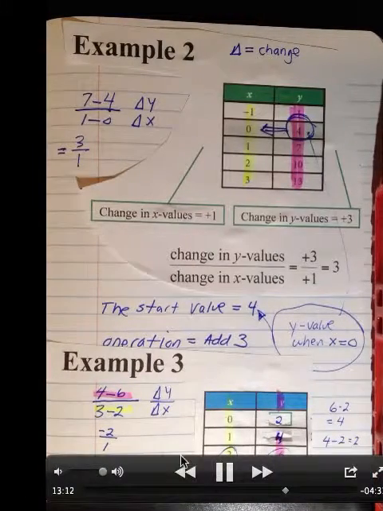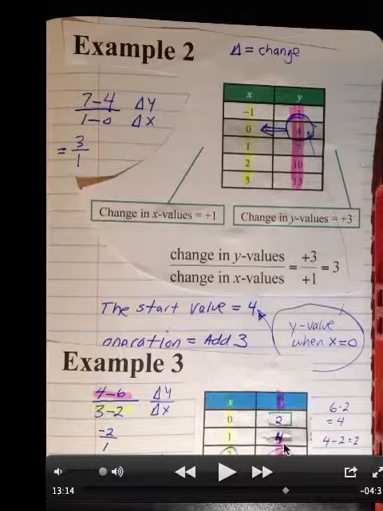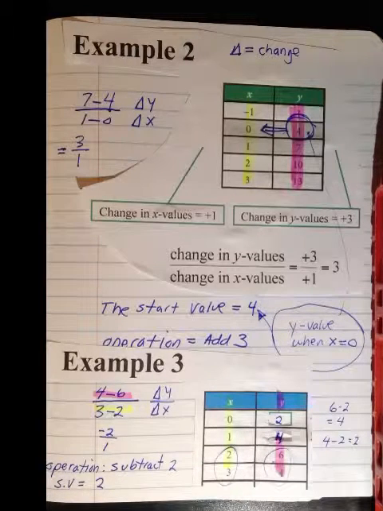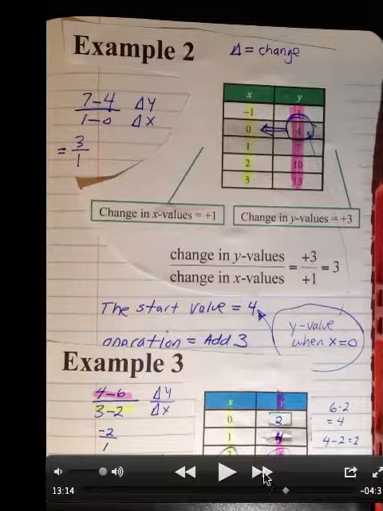And there's another mistake. There's a second mistake. So this should not be a 4. This should be an 8, and this should be a 10. So for example 3, if we look in the book, that should be an 8 and a 10. So there's our second mistake. All right, let's go to the last example.